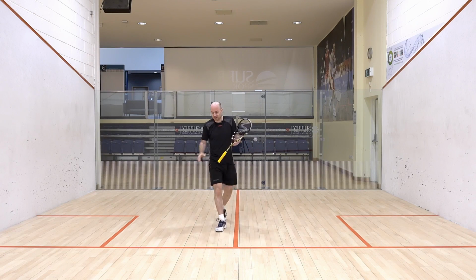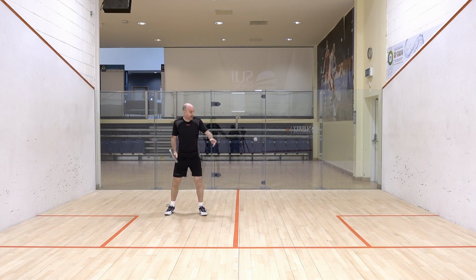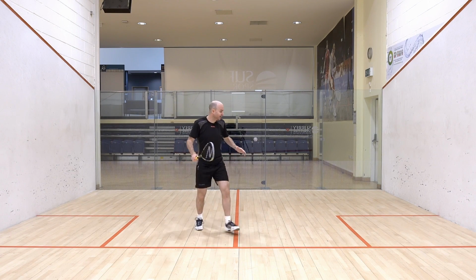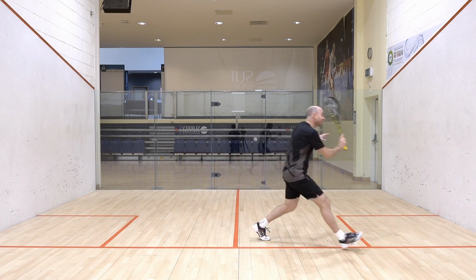If my tee position was here and they're on the backhand, I've just given them a massive out. They can hit anything down there and I can get to it, but I might not attack it. All of a sudden, if I'm here and they hit a backhand, I might get in and play that volley drop.